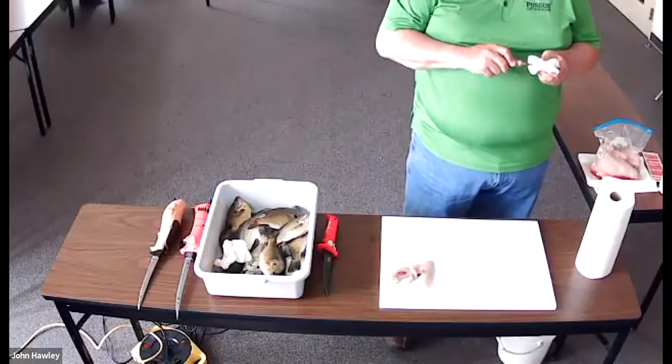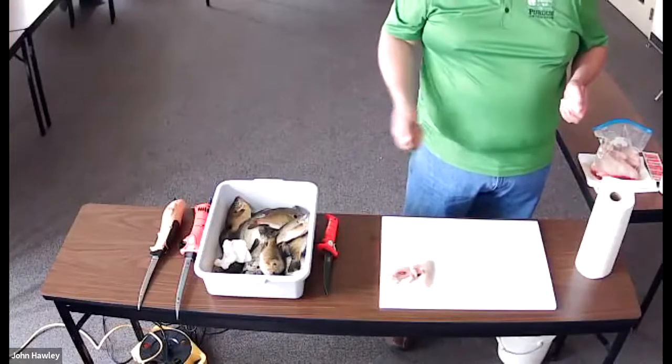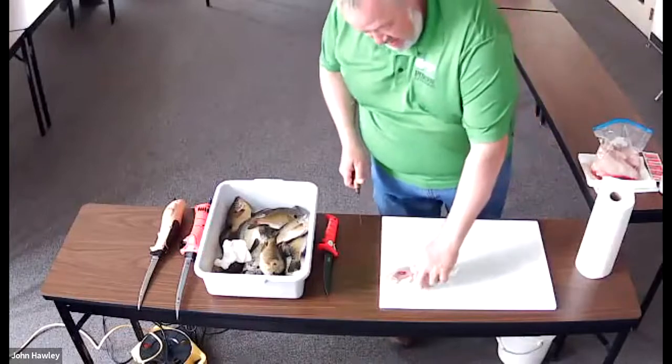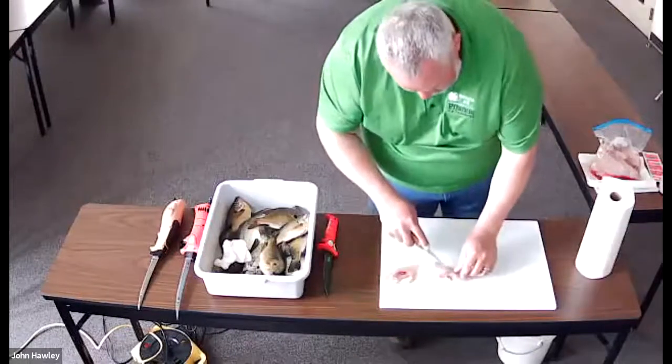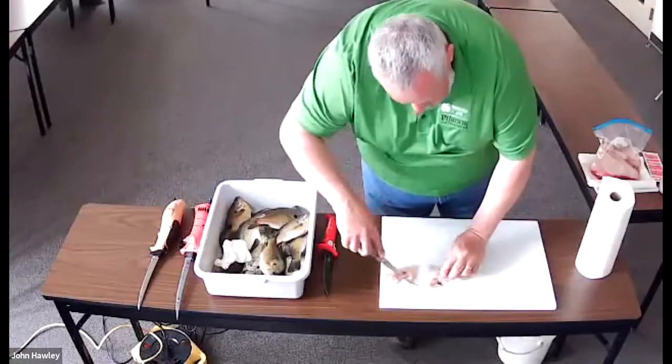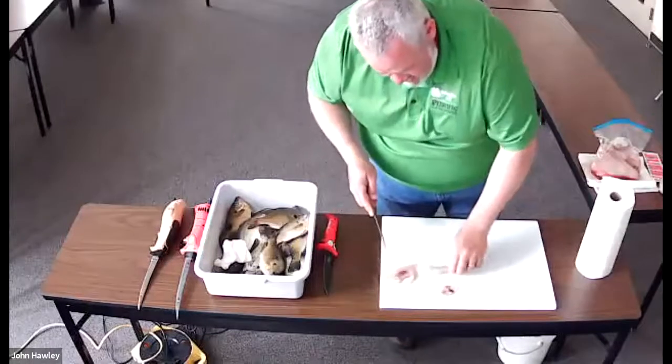And that can taint the fish a little bit. Anytime an animal feeds on something like that, it can make the fish have a little bit of that flavor. Bluegill aren't too bad about that.